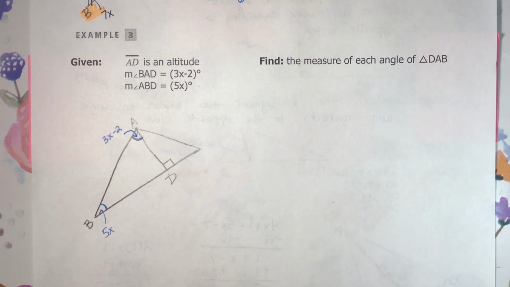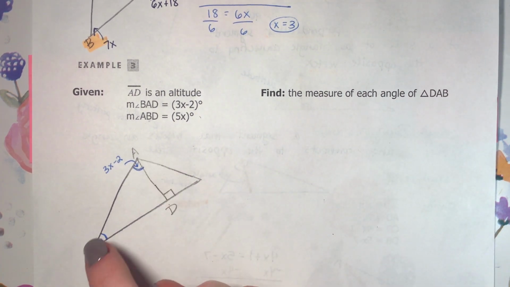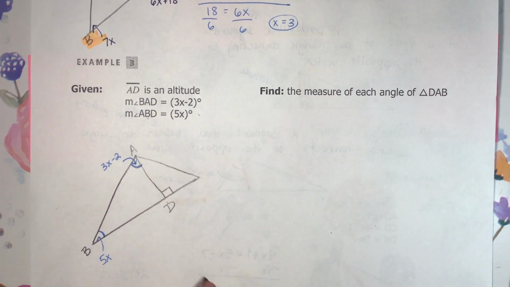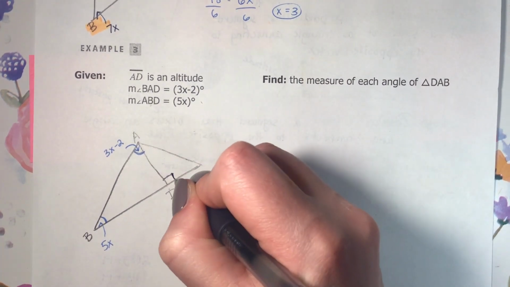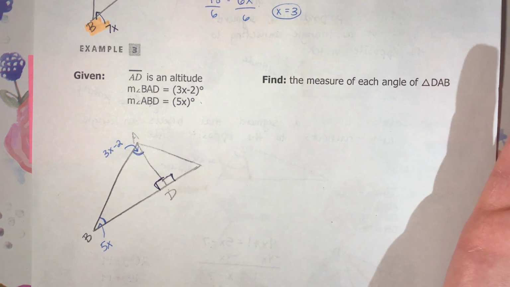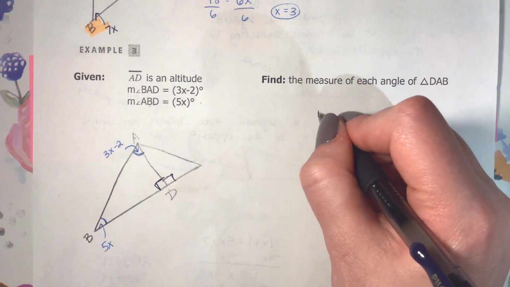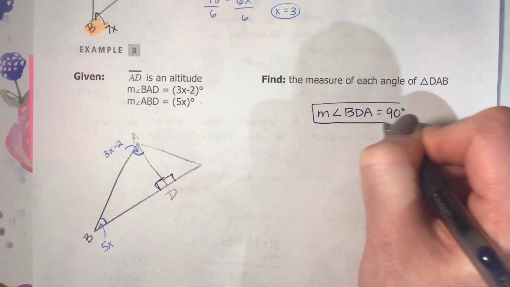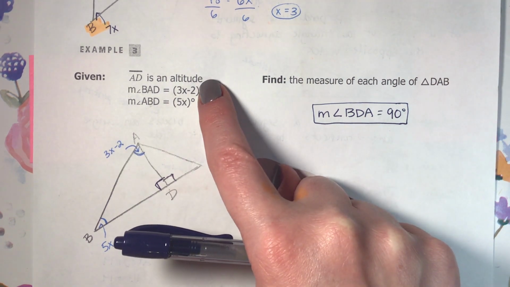Okay, I am going to need to find the measure of each angle in triangle DAB. Okay, so I need B, I need D, and I need this angle up here. Well, if we want, we can just start with what's easy, because we can easily find the measure of angle BDA. Because this angle right here is 90 degrees, then we know this one here is also 90 degrees. So let's just go ahead and write that down, because if you don't know where to begin, just start with what you know. So I know the measure of angle BDA is equal to 90 degrees. So that's one of my answers. This guy right here is 90 degrees. The reason I know that is because it's an altitude.